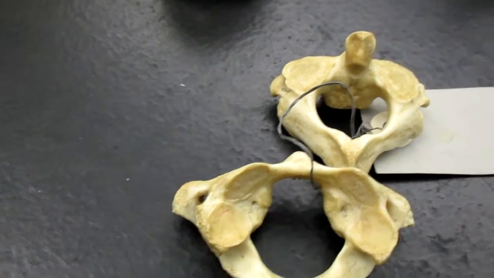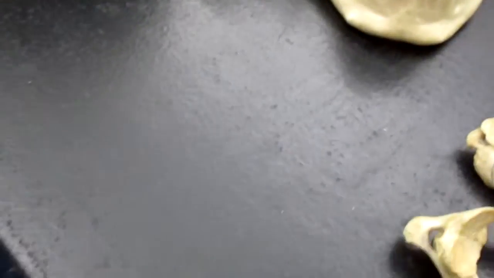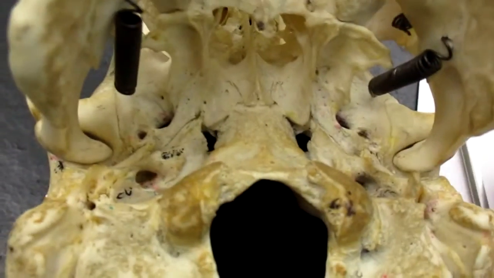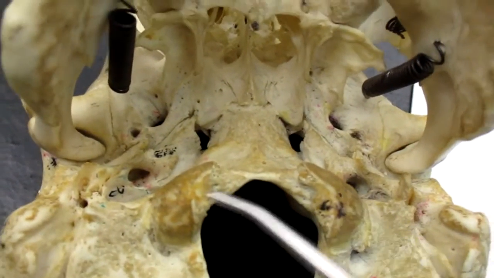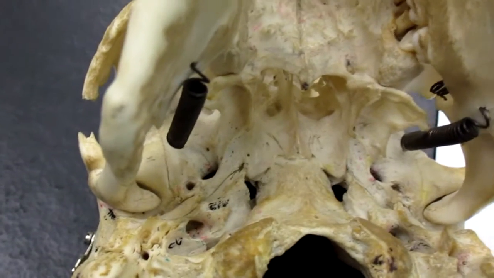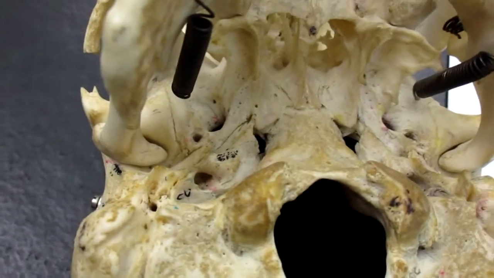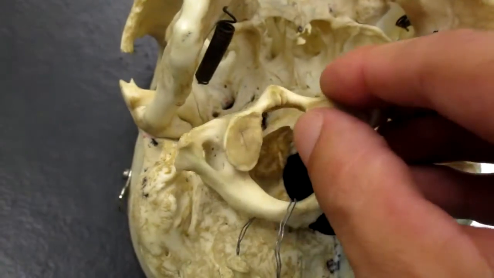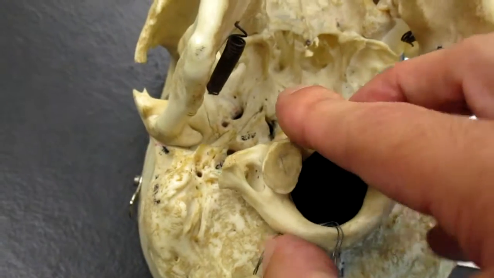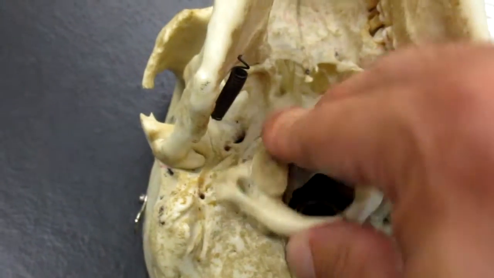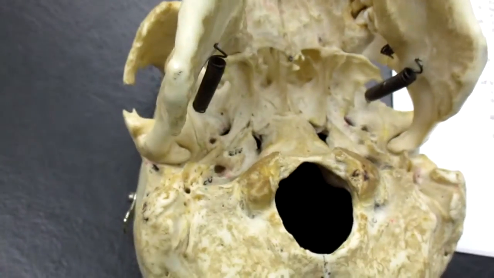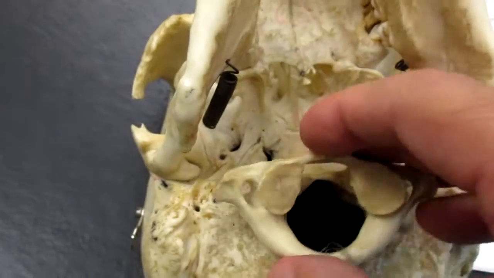And when you look at the skull, the occipital condyles of the skull, these two structures here and here, the superior articular facets, as we see here, are going to fit right there. And hopefully you'll nod yes. So the atlas is called the yes bone.